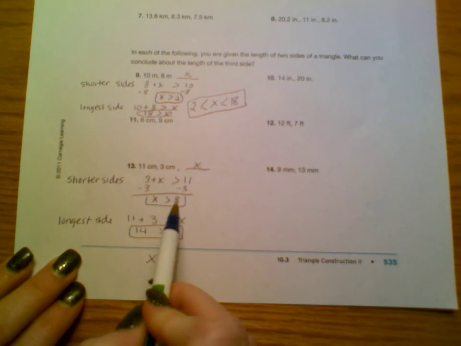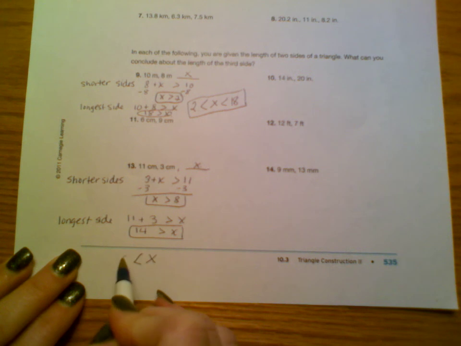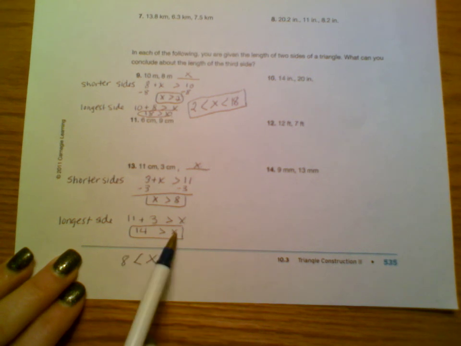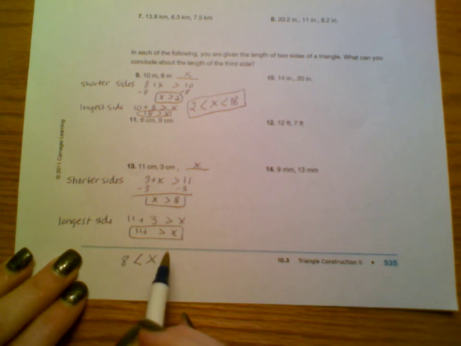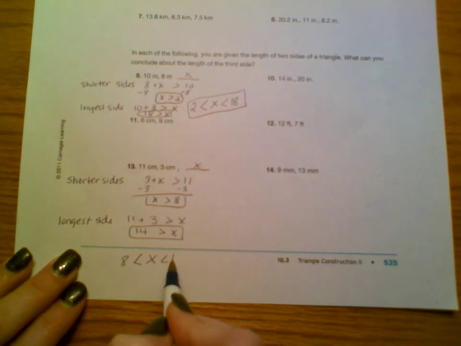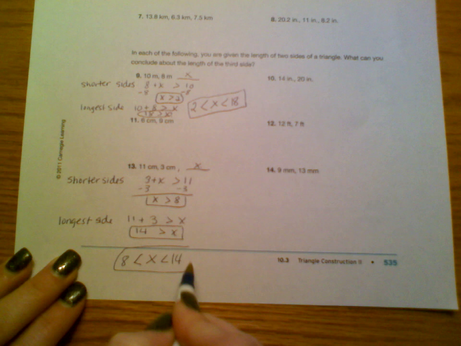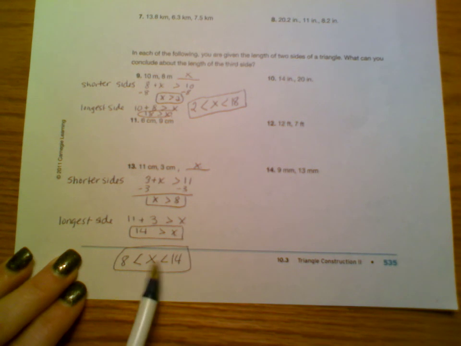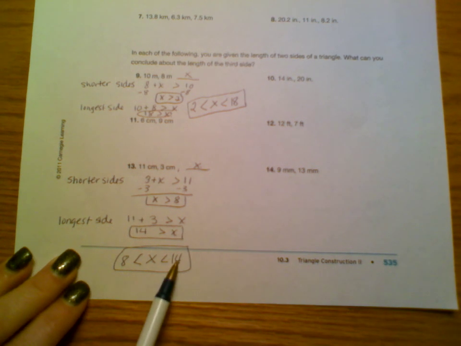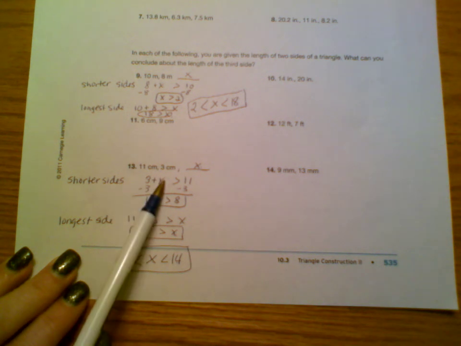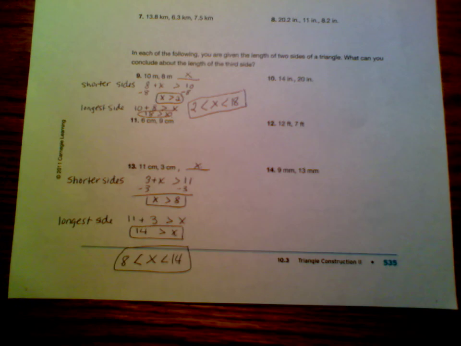X is bigger than 8, but x is smaller than 14. So if x is somewhere in the range, bigger than 8, smaller than 14, I will be able to create a triangle. Otherwise, I will not. This is the end of the lesson.